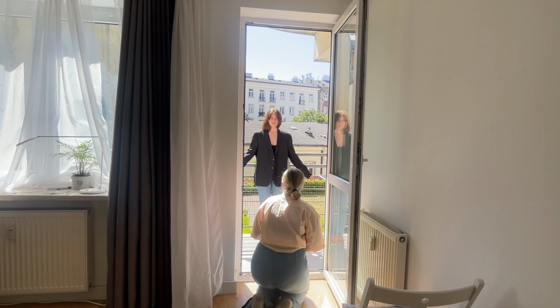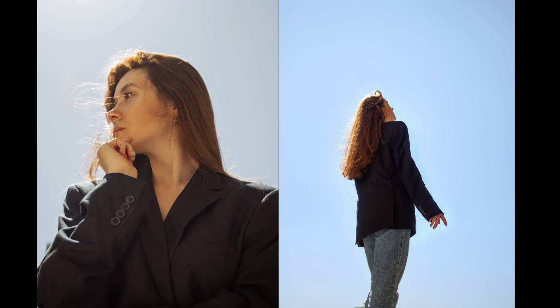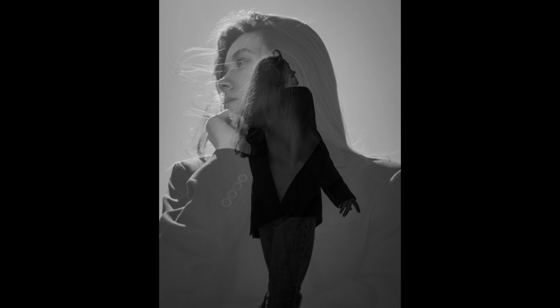We also created another shot against the sky backdrop. I merged the photos in the editor. In my opinion, such photos look best in black and white.